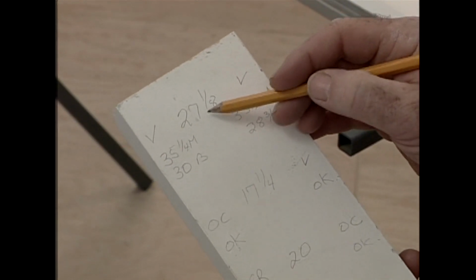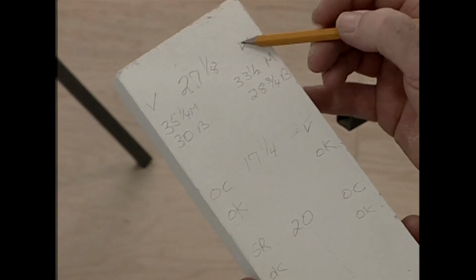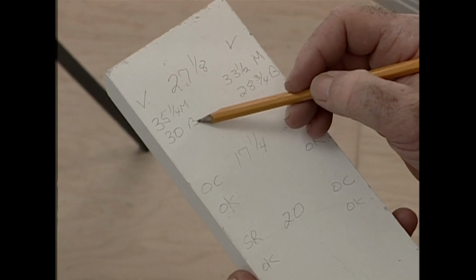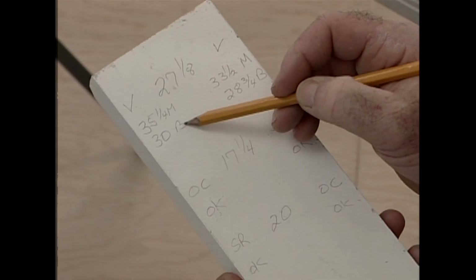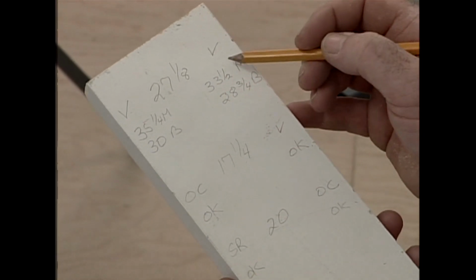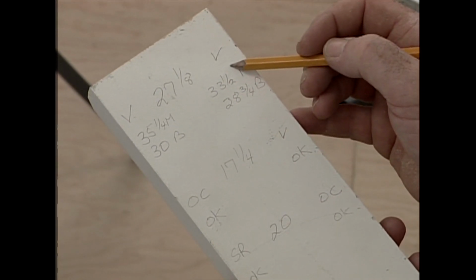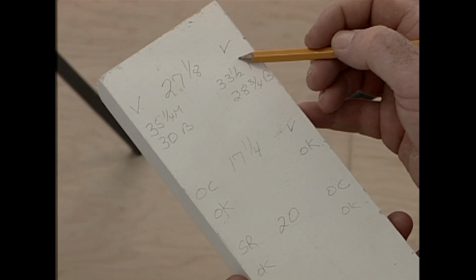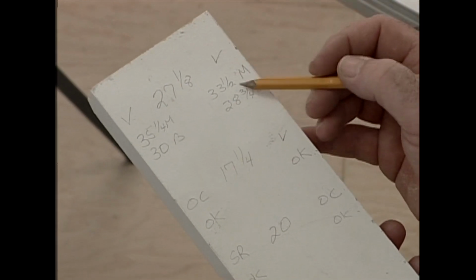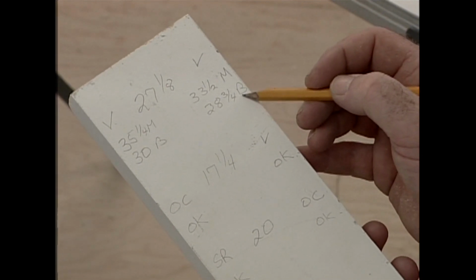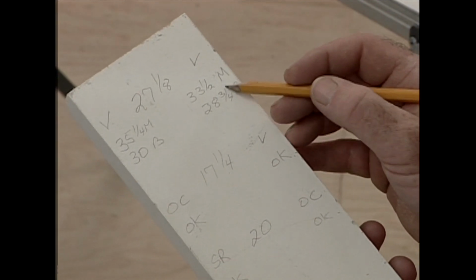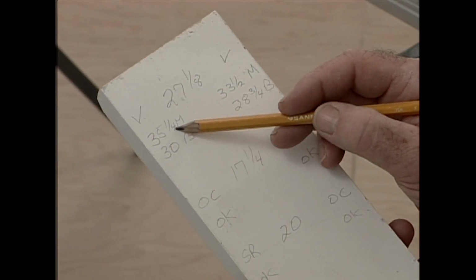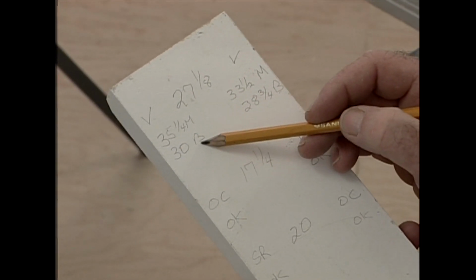Notice here's the first piece. It's a 27 1/8 with an inside corner and an inside corner. And beneath each corner, I've added the miter and the bevel angles that I have to cut those corners to. Now, this corner here is the only one that didn't read 90 degrees. Since I built that mock-up myself, most of those corners are exact 90 degrees. This one wasn't. So the miter and bevel angles are a little bit different. 33.5 for the miter and 28 3/4 for the bevel. Whereas this corner is a standard miter and bevel for a 90-degree angle.